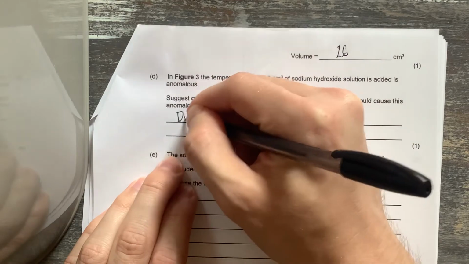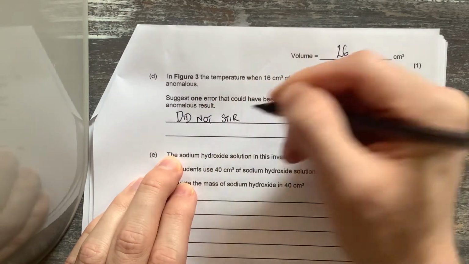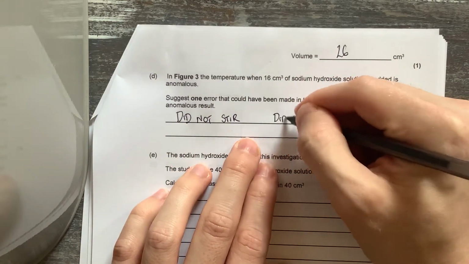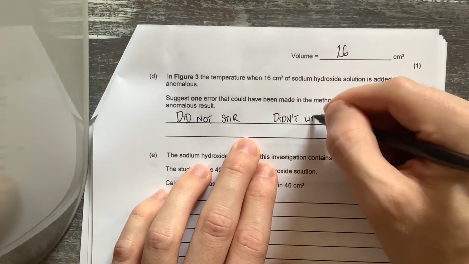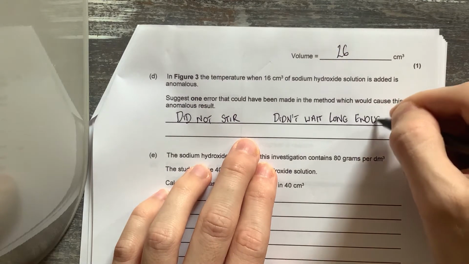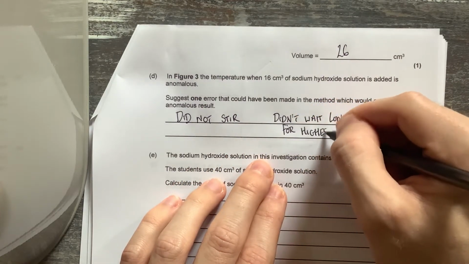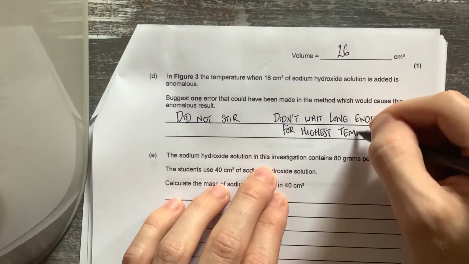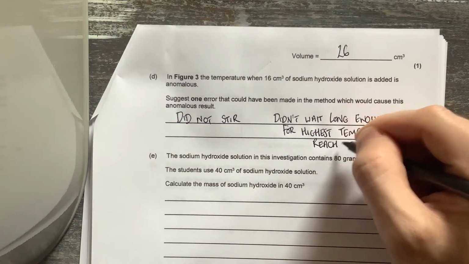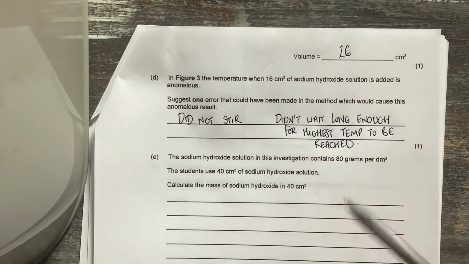Firstly, they might not have stirred it, just left the actual reaction to take place and they did not stir it, or they didn't wait long enough for the highest temperature to be reached. So either answer gets the mark there.